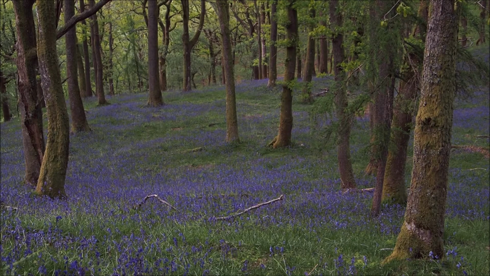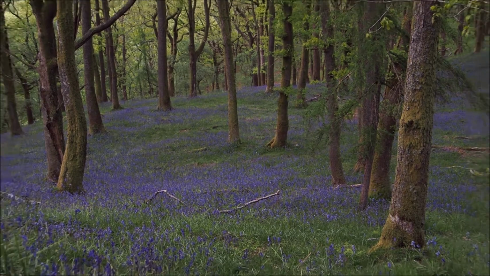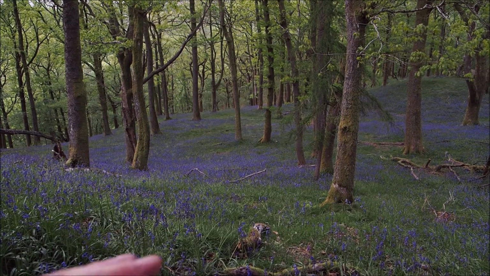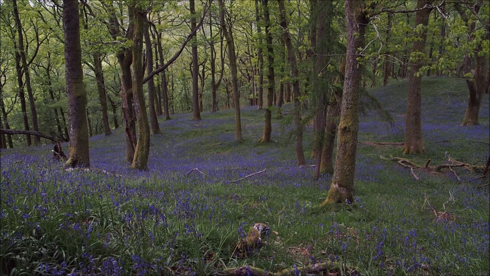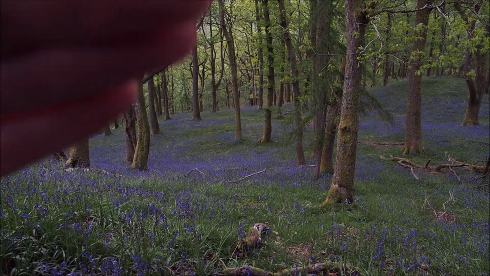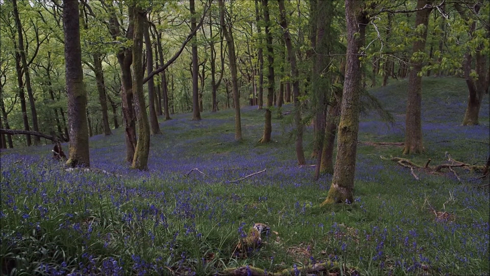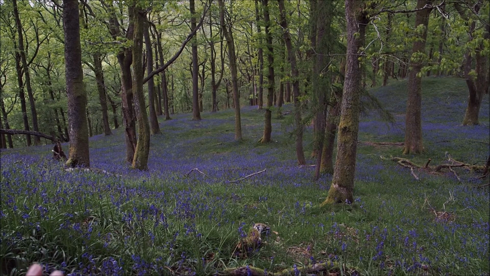So this is my scene. Let me just zoom right out, because that kind of gives the game away, doesn't it? The notion that I'm trying to recreate here is the notion of a wave, a sea of bluebells stretching out into the distance. That's my notion. That's what I'm trying to recreate.